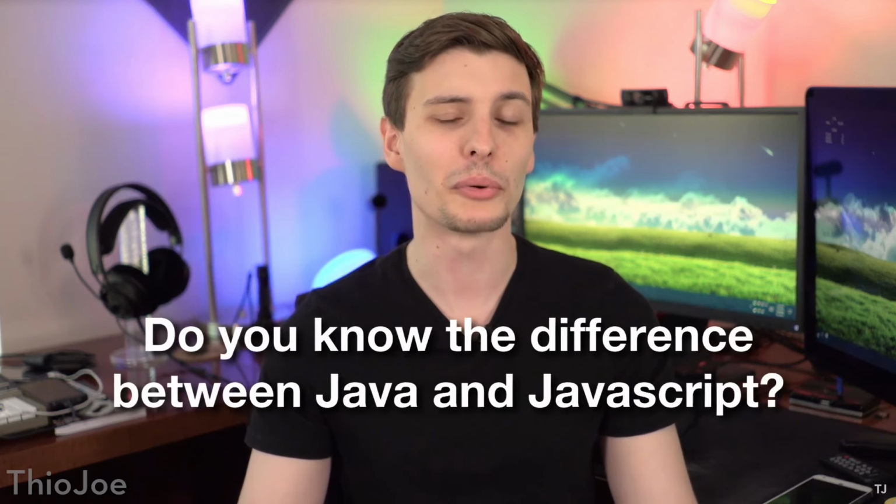Do you know the difference between Java and JavaScript? Those who don't have any experience in computer programming. I do know how to code in Java and JavaScript, both of them. Basically, Java you usually run locally, and JavaScript you run on the browser, it's client side. Also, JavaScript is cursed.